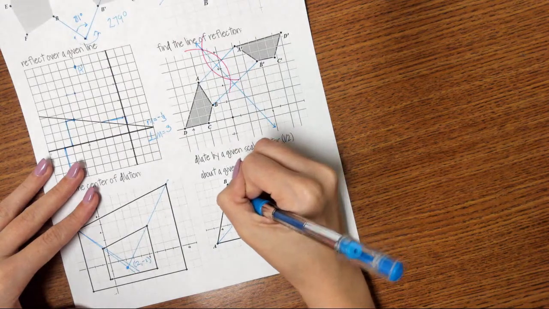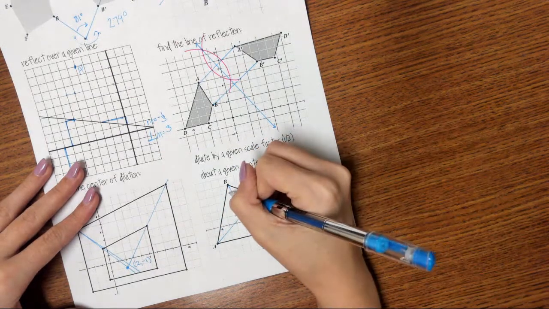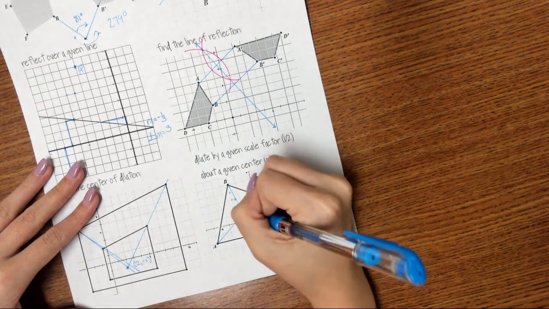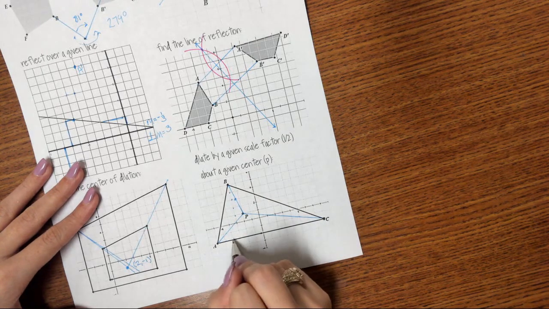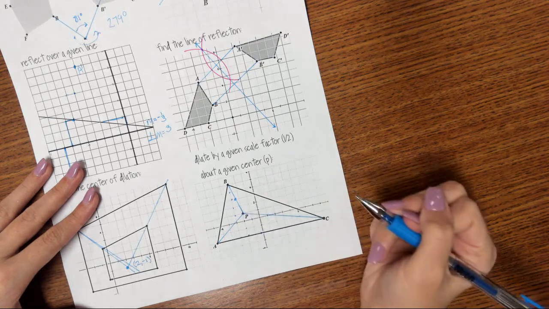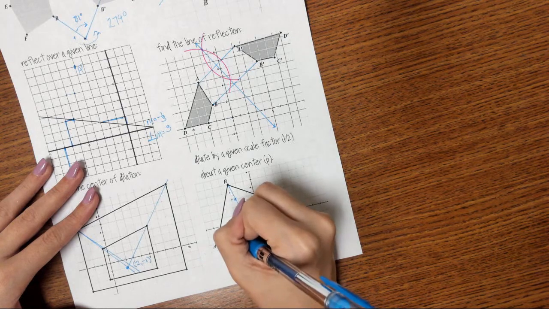So this one goes down 1, 2, 3, 4, and over 1. So I'm going to go down 2, over 1/2. And there's halfway on segment BP. For AP, it goes 1, 2, 3, 4 to the right, 1, 2, 3 up. So I'm going to go 2 to the right and 1.5 up.